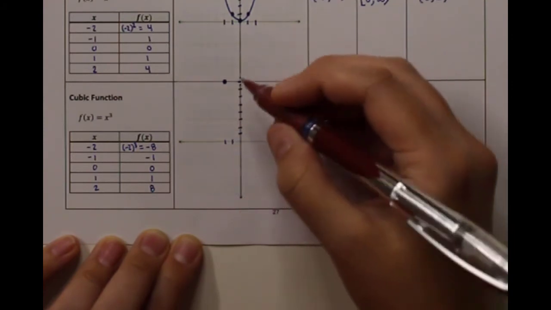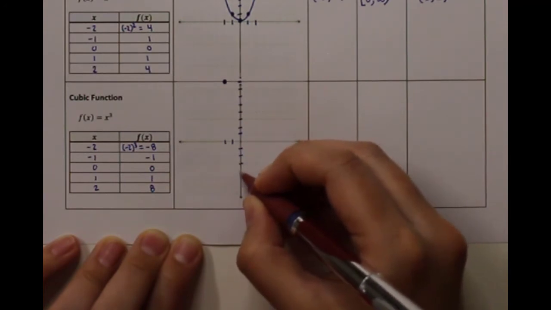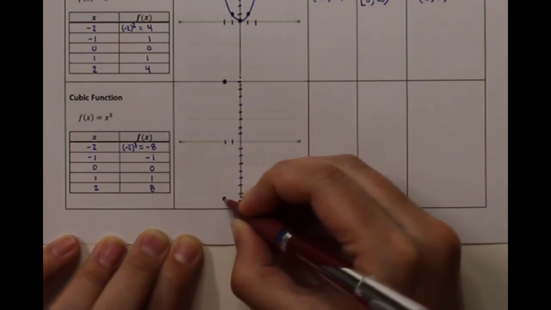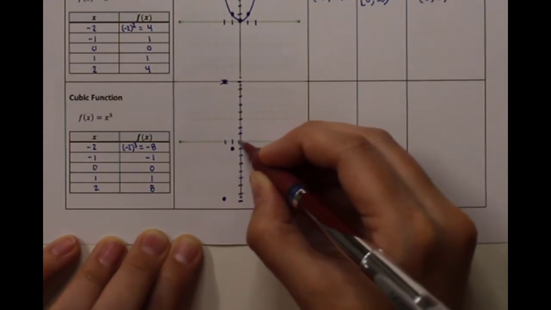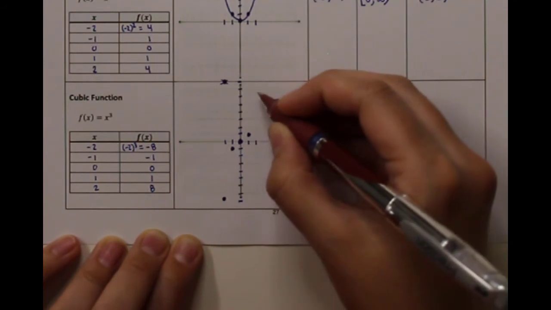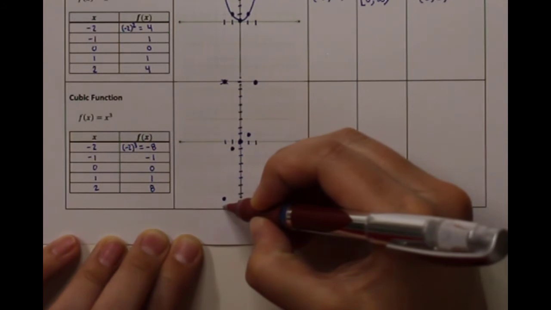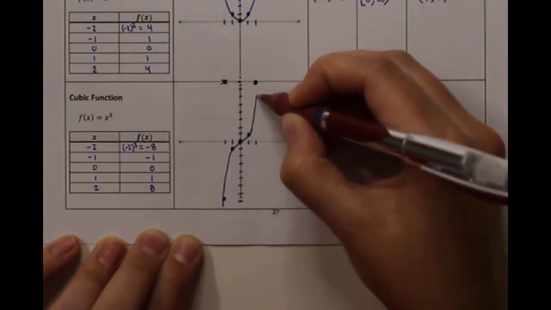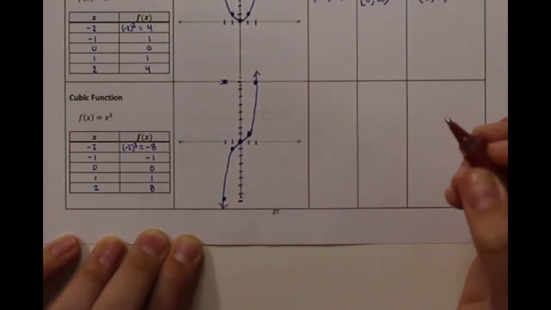-1. Oh, sorry, that should have been -8. I went up instead of down. 1, 2, 3, 4, 5, 6, 7, -8. Okay, that one's not there. -1, comma, -1, 0, 0, 1, 1, and then 2, comma, 8. And so this graph, I like to call this one the river shape, because it does like this squiggly river type shape. Okay, and so this is our cubic function.